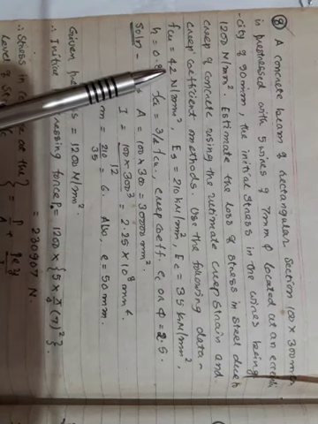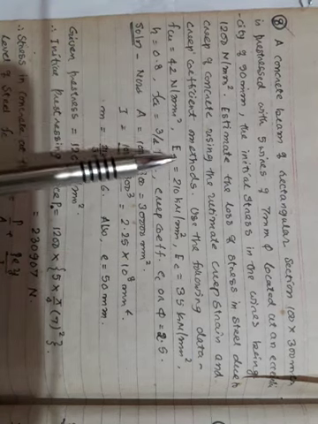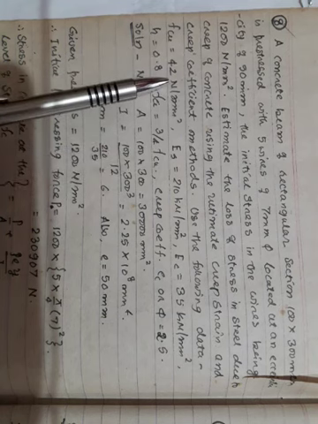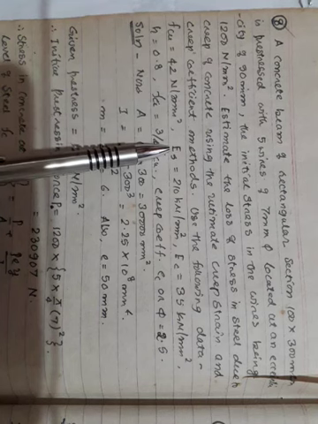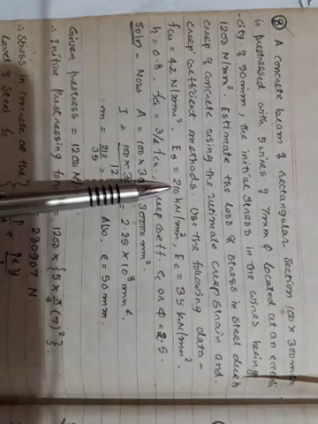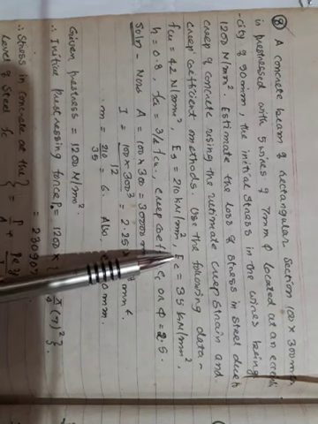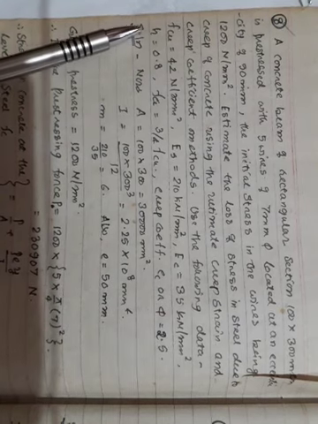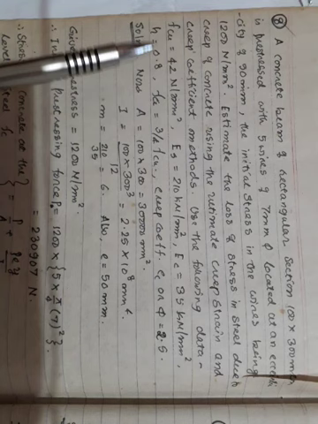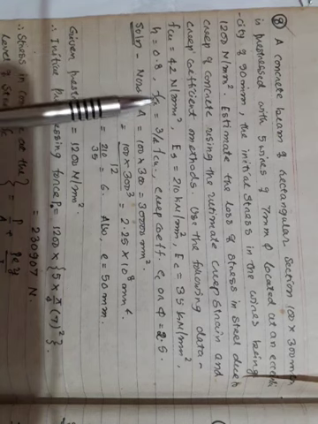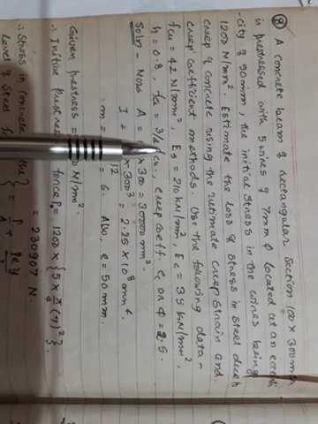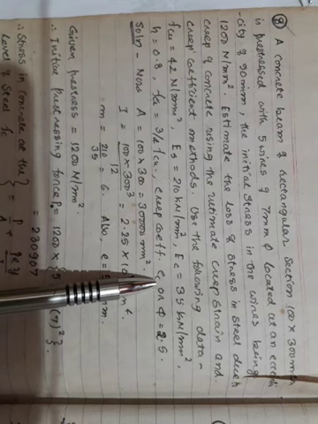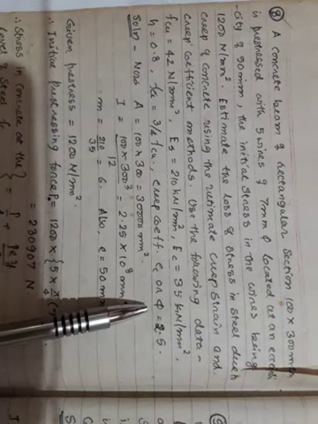So he has given the following data. FCU is equal to 42 Newton per mm square. FCU means it is your characteristic compressive strength of concrete. ES, in a sense, it is the Young's modulus of steel, 210 kilonewton per mm square. EC he has given, it is the Young's modulus of concrete, 35 kilonewton per mm square. H, ambient humidity, it is 0.8. And FCI is 3/4 of FCU. And creep coefficient CC or phi, he says that you can take it as 2.5.